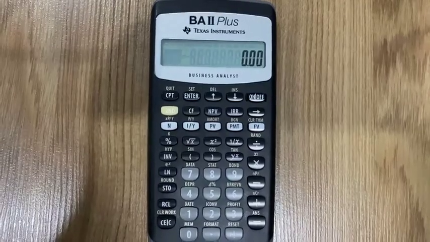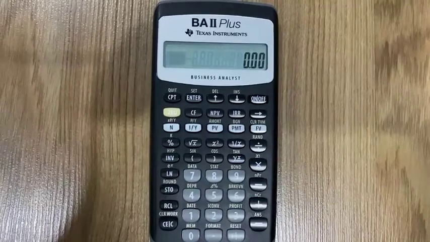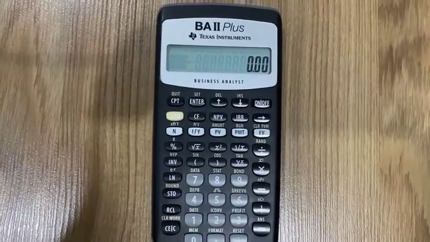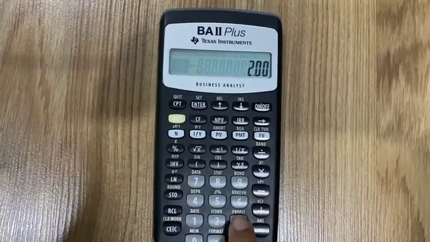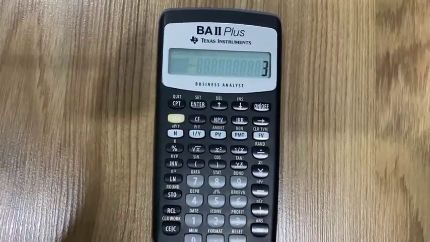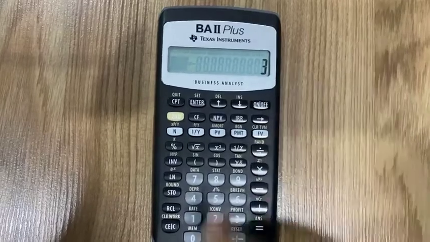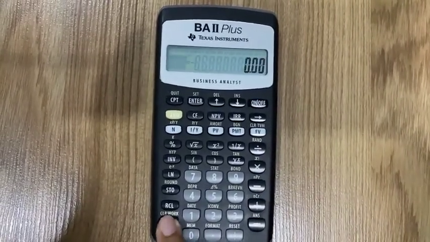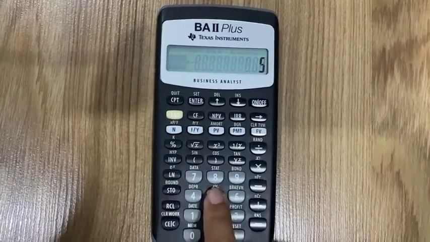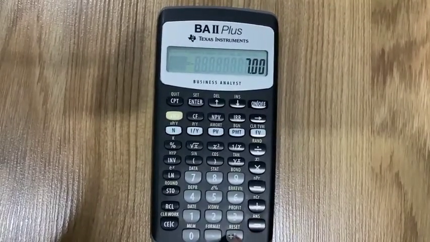Okay, so for question 1C, we will provide 3 tips. The first one is, if we press 2 plus 3, but we want to delete the 3 and add 2 to 5, we can just click clear and then click 5, and then we get 7, which is 2 plus 5.